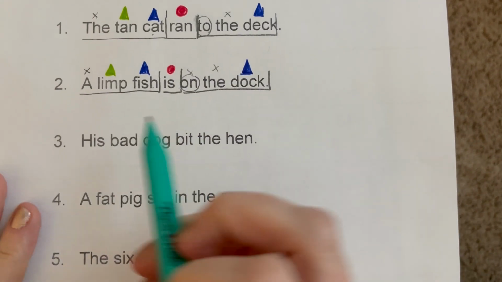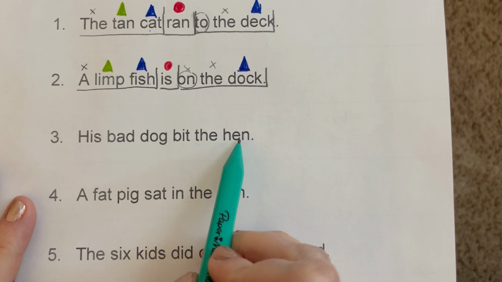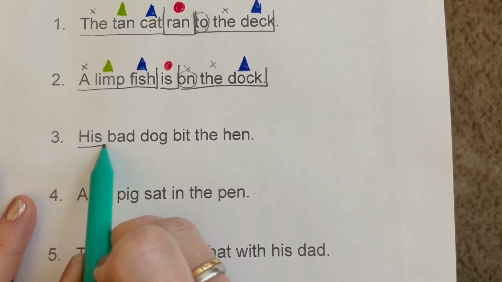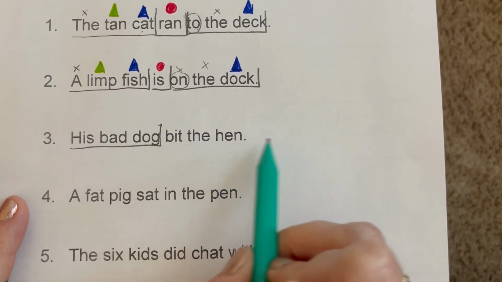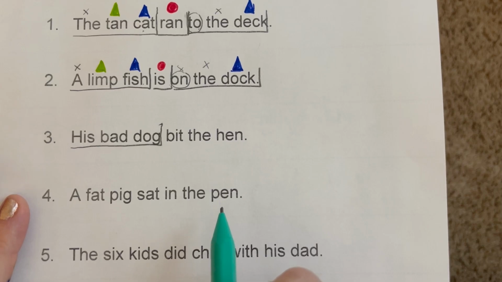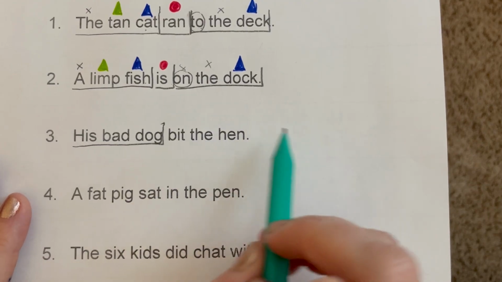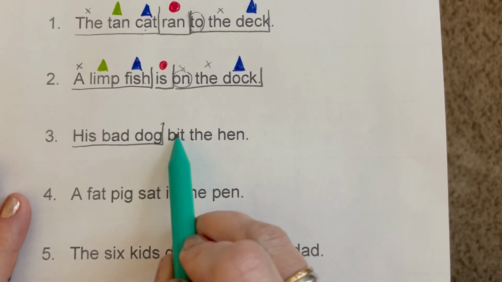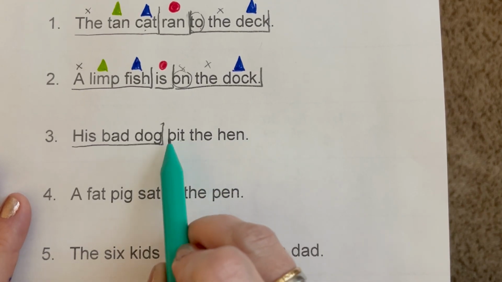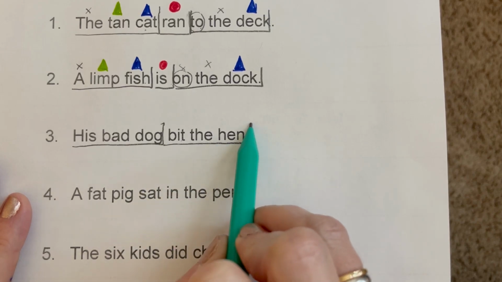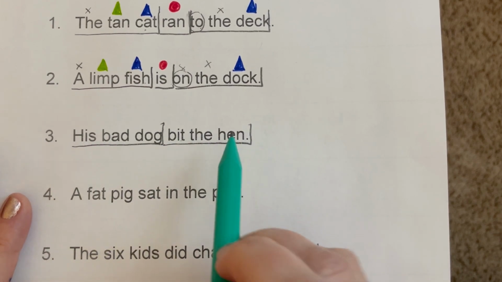All right, let's go to number 3. His bad dog bit the hen. Who is this about? His bad dog. Ooh, I don't have a where clue. Okay. So what I have to do now is figure out what did the dog do. If there's no where clue, then there's no where phrase. That means I'm going to find my action, which is bit. And then this is telling me what the dog bit. So this is all part of it. This is a did what phrase. So I have my who phrase and my did what.